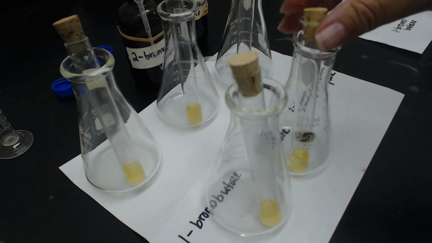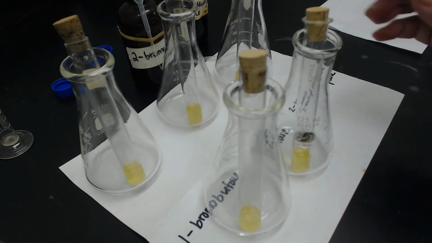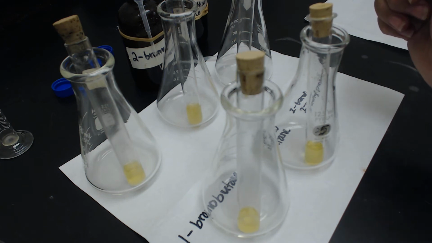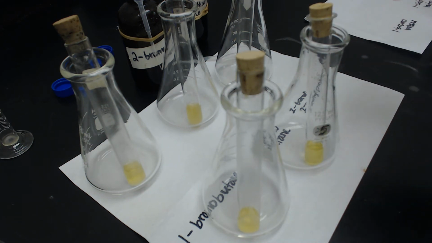So 1-bromobutane precipitated faster, or actually is the only one that precipitated. So the bromo, I'm not going to tell you what that means, but the bromo did precipitate, the chloro did not. Now I'm going to go ahead and set up the third part for part A, SN2 reactions.